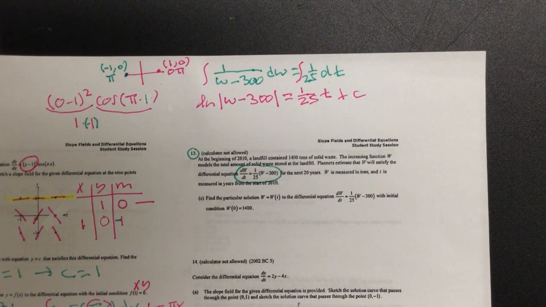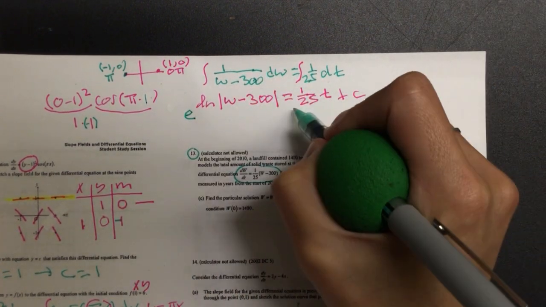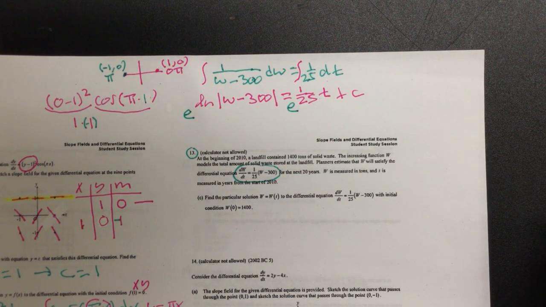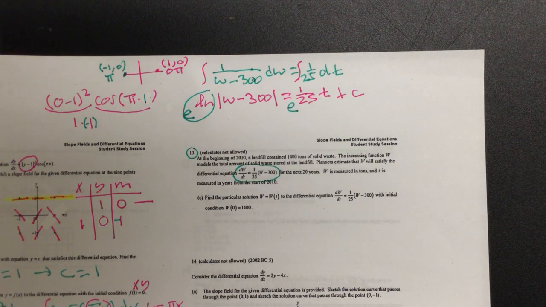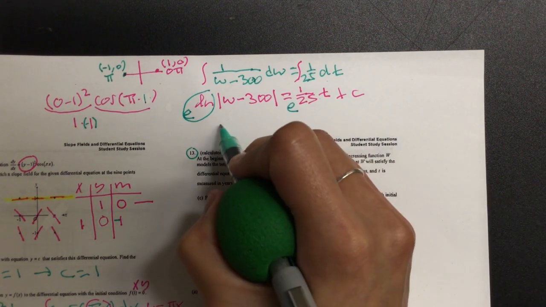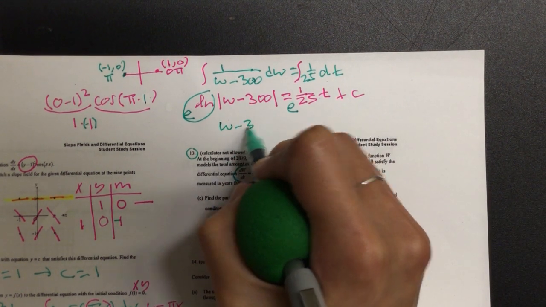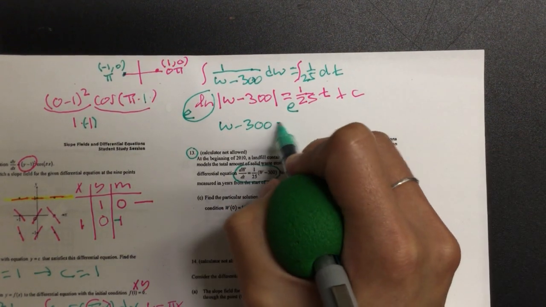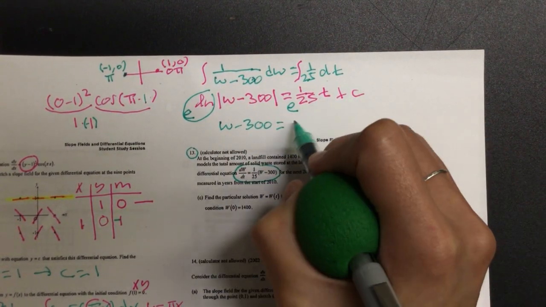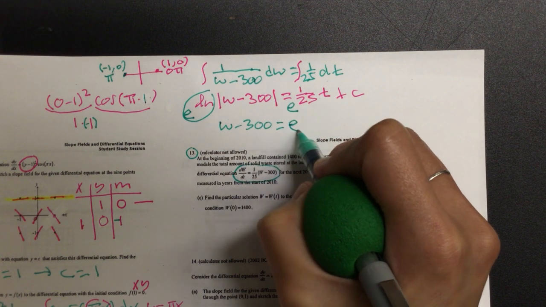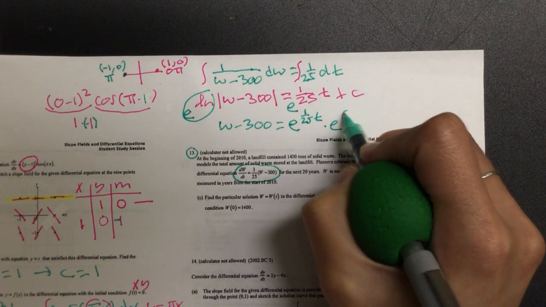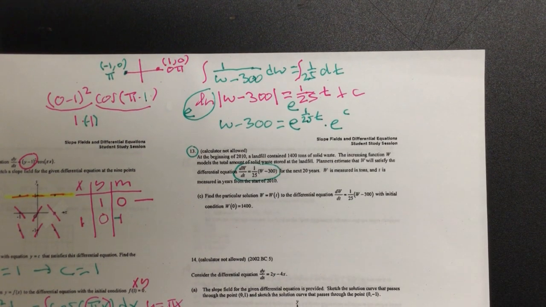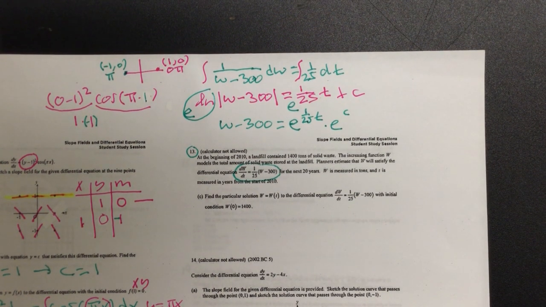So what can I do to get rid of my natural log? Do the e thing. Yes. Raise everything e to the power of what I have existing. So we know that's going to cancel out. And since the natural log is gone, what can I take out? W minus 300. The natural log can be taken out. So another way to rewrite this one would be e to the power of 1/25 t times e to the power of c, because when you have exponents that are added, it is multiplied with the bases.